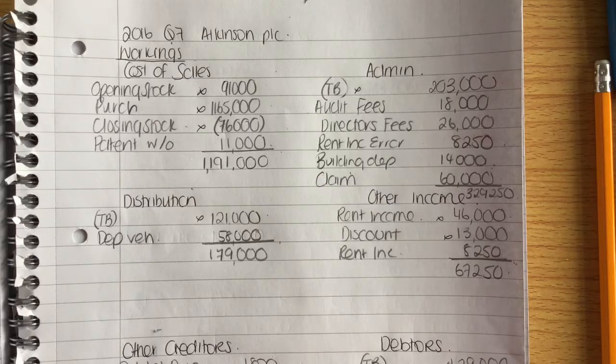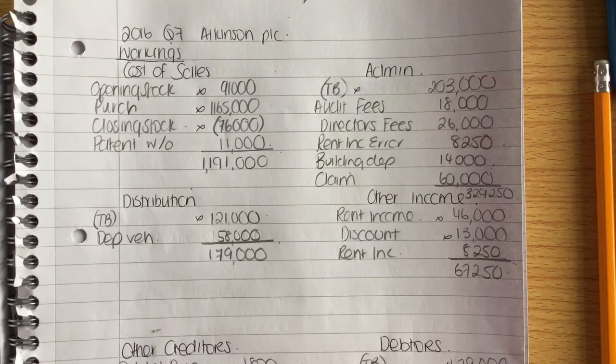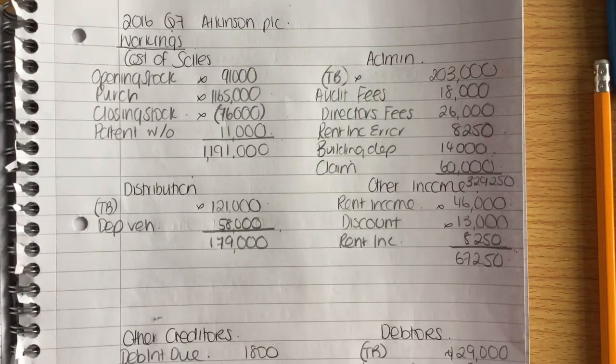This is 2016 published accounts. It's question 7 and it's Atkinson PLC. So the first step, as always, read through the question the whole way through the trial balance. Make sure you check and see what your year end is. Read through the trial balance, see if there's anything new in there that you need to be watching out for, and then read through all of the workings.